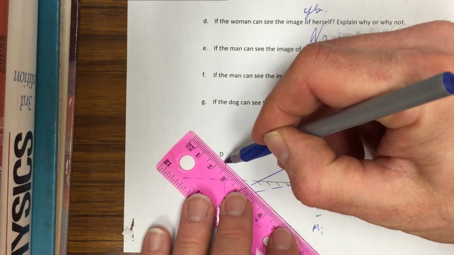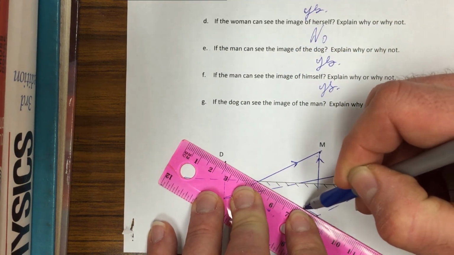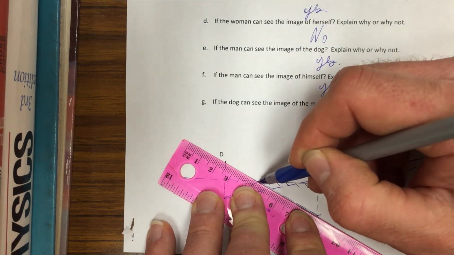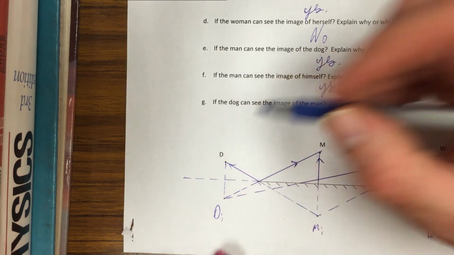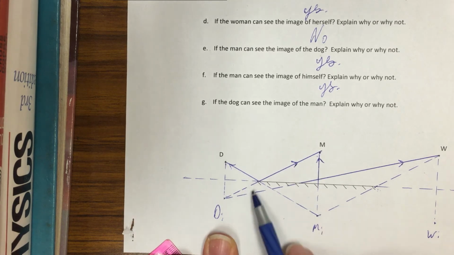Well, you can do this from the dog and say, does the dog see the man? There's his location. And you can go, look at this, dash behind, and you can go solid in front. But you can also recognize this. Notice where the two lines cross. This is the man seeing the dog, and this is the dog seeing the man.